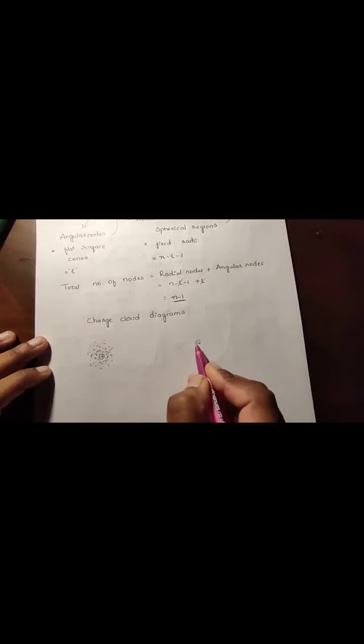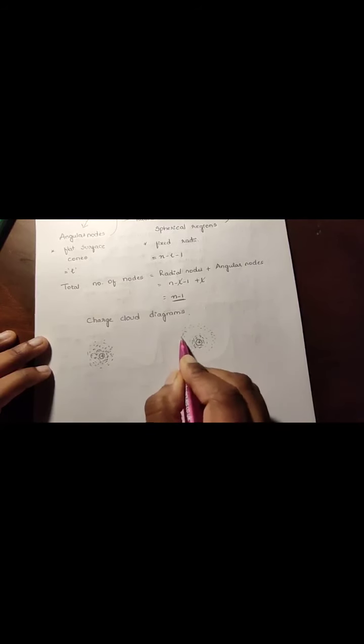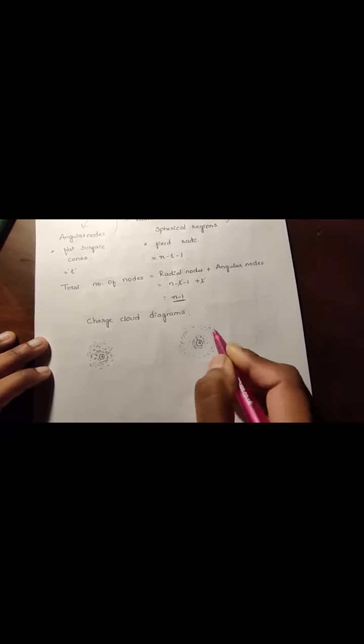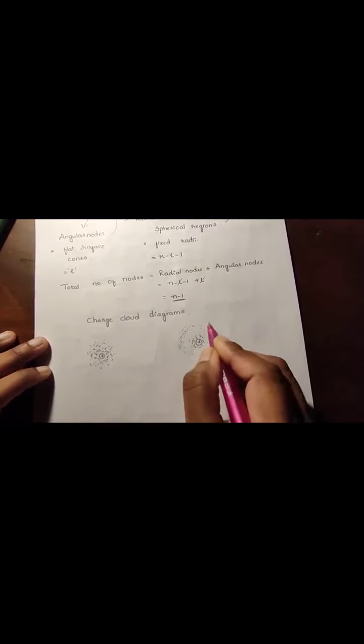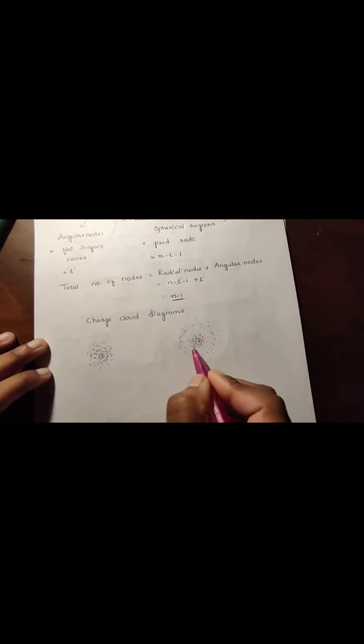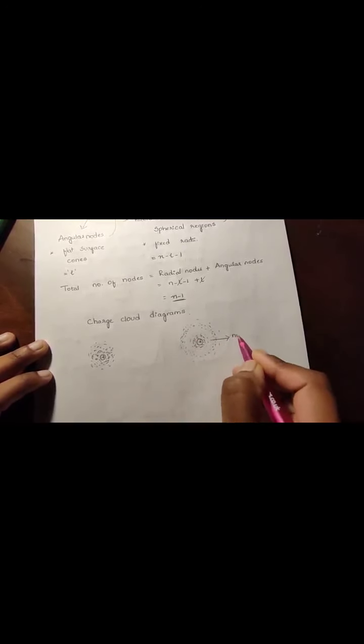And then for the 2s orbital, initially at the nucleus the probability of finding an electron is more and becomes less and then becomes 0, and then again the probability slowly increases and reaches a maximum point, and then again it decreases. So here you can observe that the white space where the probability of finding an electron is 0 is a node. This is a charge cloud diagram.